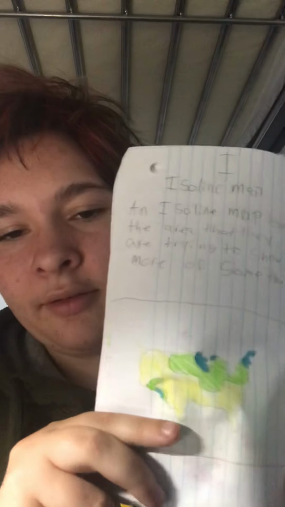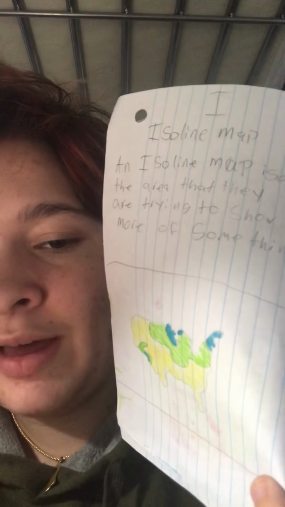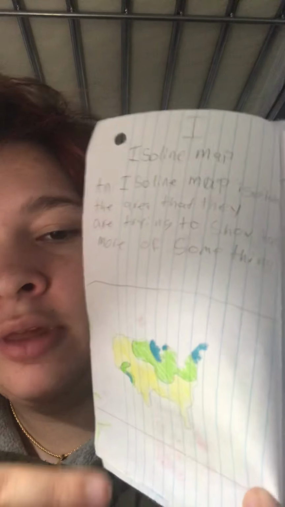I is for isoline map. An isoline map isolates the area that they are trying to show more of something in. So here is my little isoline map. The yellow would probably be the least of it. The green would probably be the median or second most value, and then the darkest bluish color would be the most. What has the most in it.